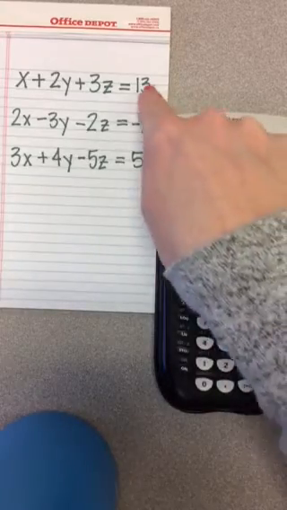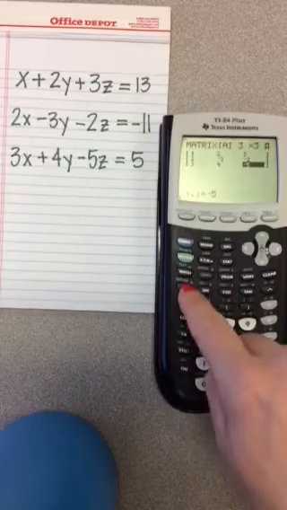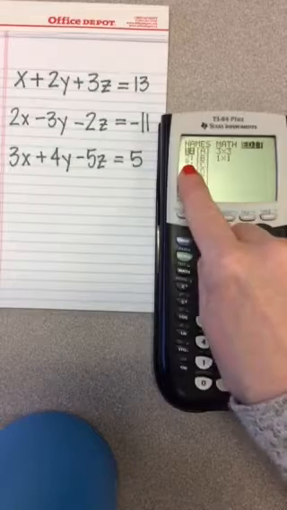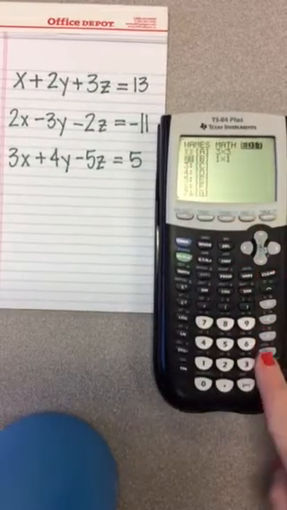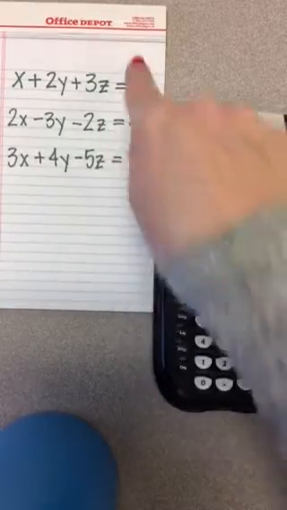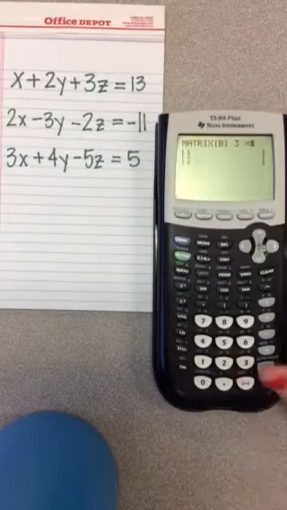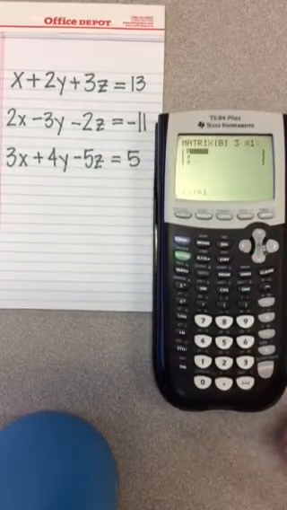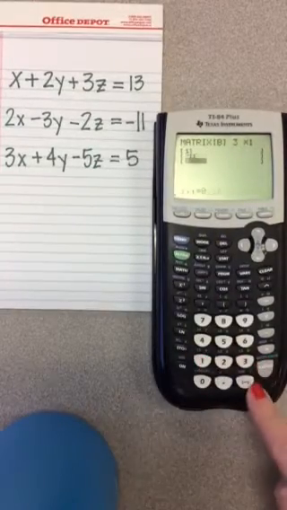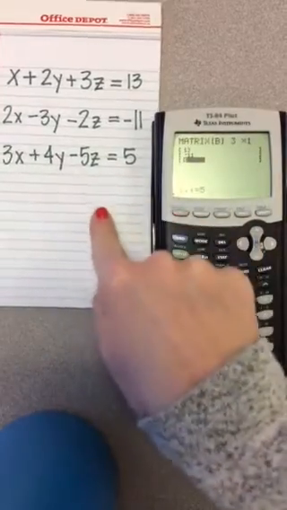So now I need to create a matrix for my constants. So I'm going to go back to second matrix, and now I'm going to edit, but 1 is done, so I'm going to choose 2 or B, and I'm going to edit it. Now if you notice, this is 3 rows and 1 column, so I'm going to do a 3 by 1. So I'm going to start entering my data in. So I have 13, then I have -11, and then I have 5. So I now have my 2 matrices set up.